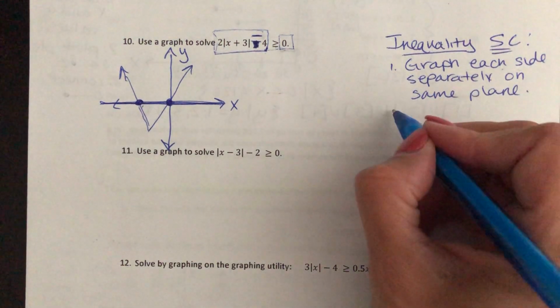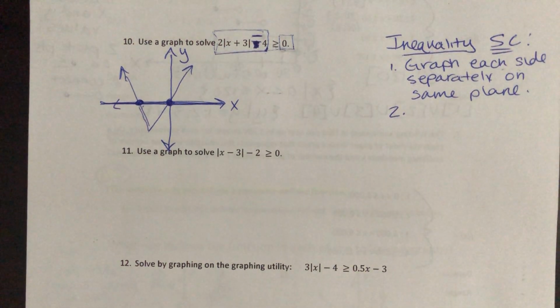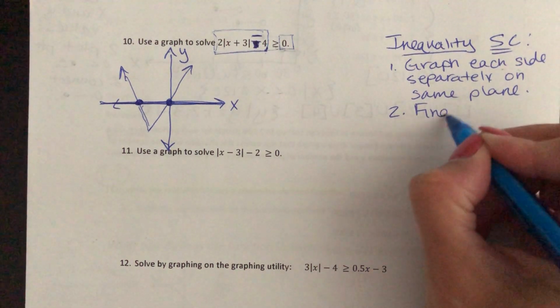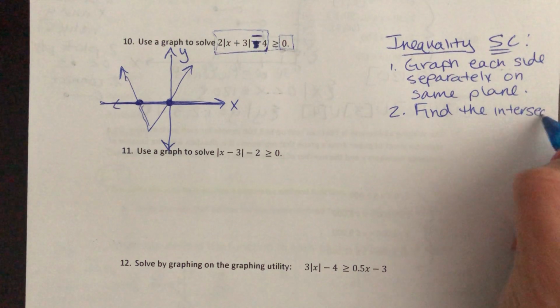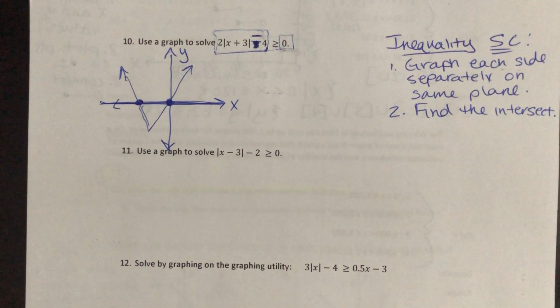Oh, jumped ahead again. That's step 2. Find the intersections. Okay, so now this is where it gets different with inequalities. After you find the intersection, you have to determine if you're looking for positive or negative.